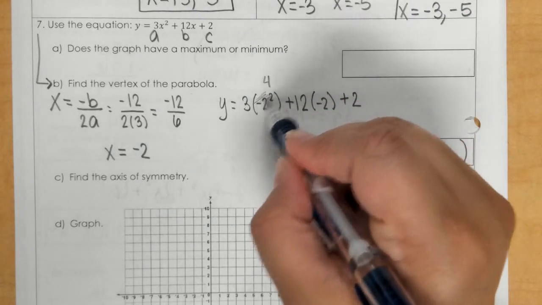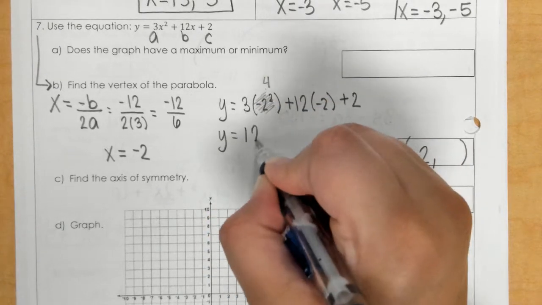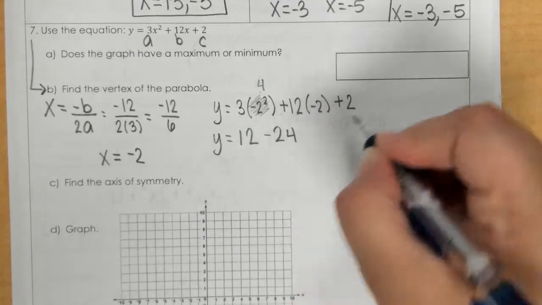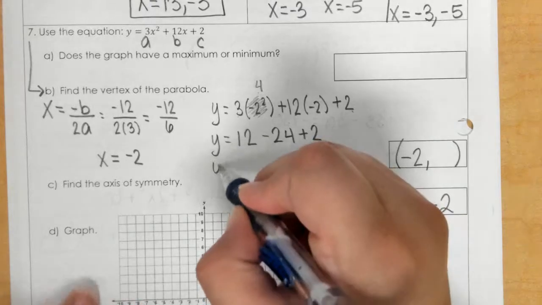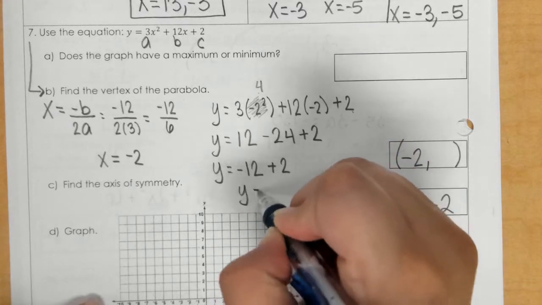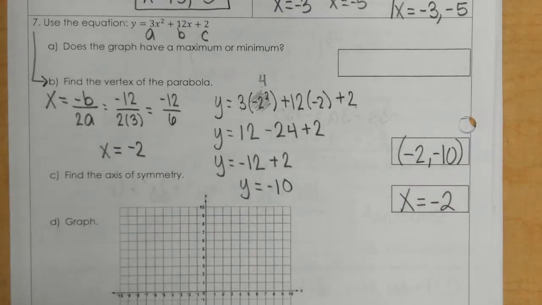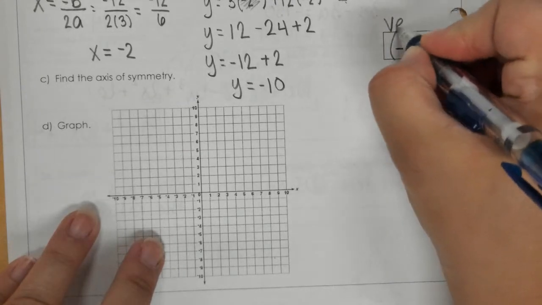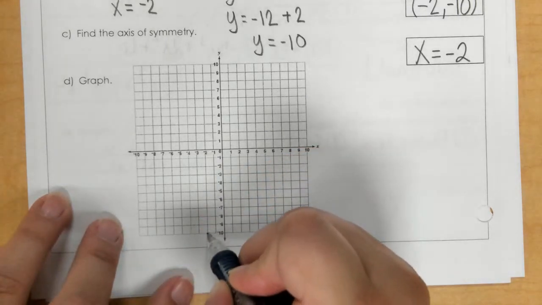I don't need this now. So 3 times 4 is 12. 12 times negative 2 is negative 24. And then positive 2. So 12 minus 24 is negative 12 plus 2 is negative 10. So now I want to graph negative 2, negative 10 because remember this is your vertex. So negative 2, negative 10.